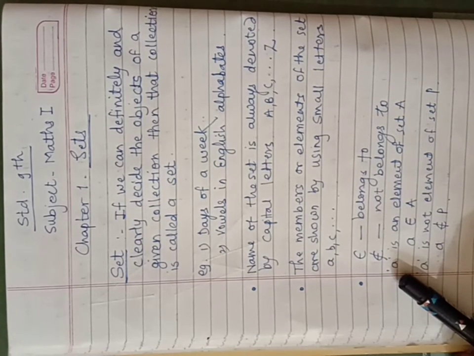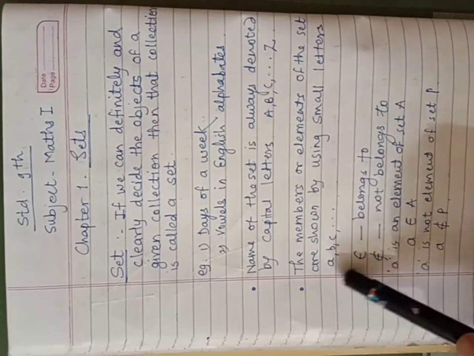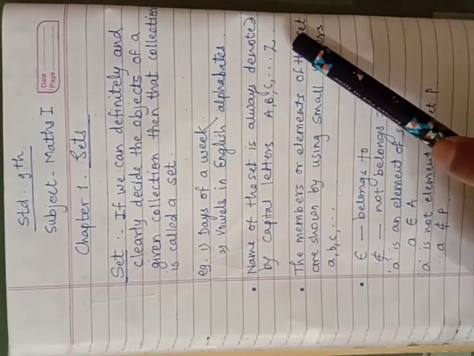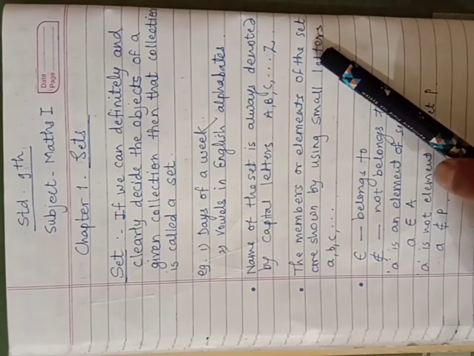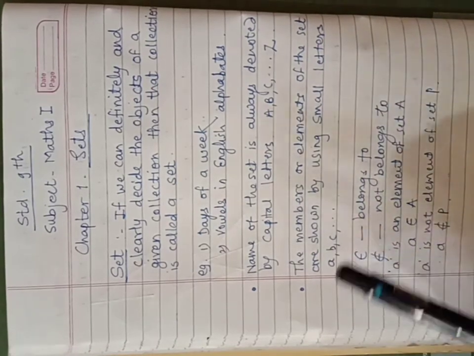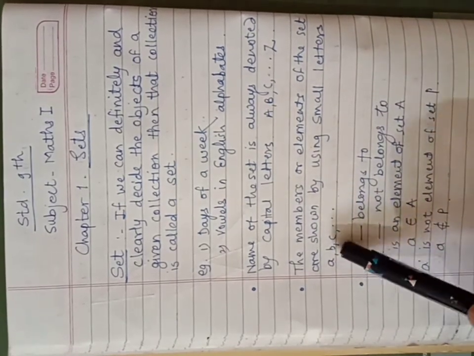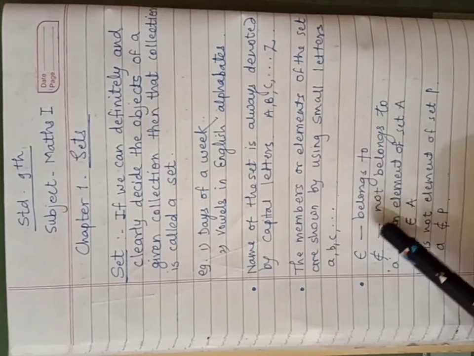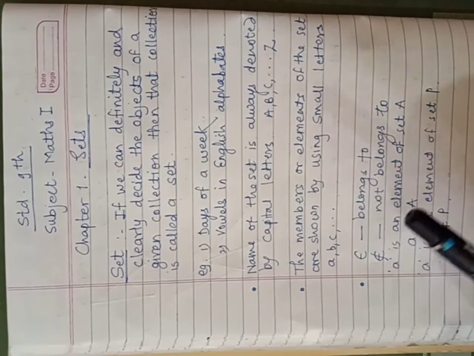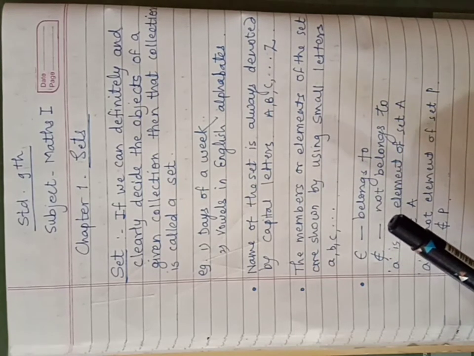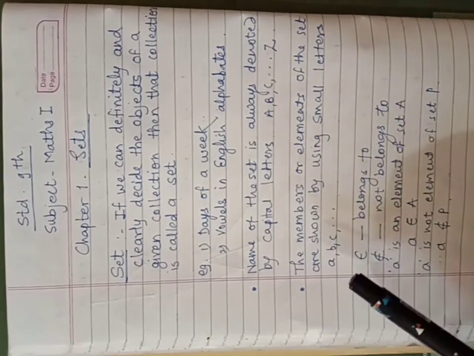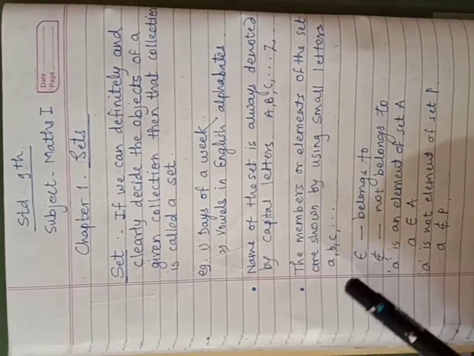Actually, a set is always denoted by a capital letter like A, B up to Z. And if we have to denote the members of that set, then we use small letters a, b, c and so on. Okay, म्हणजे आपल्याला जर सेट दाखवायचा असेल तर आपण कॅपिटल लेटर्स यूज करायचे आणि त्याच्यातले एलिमेंट्स दाखवण्यासाठी we have to use small letters.